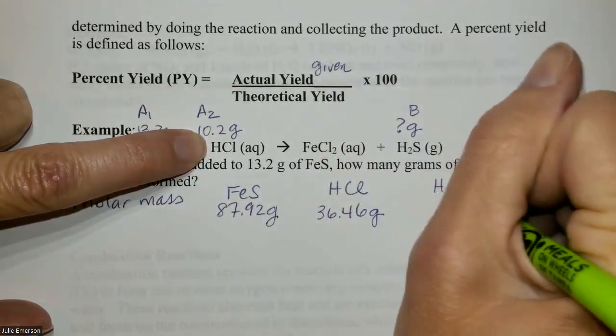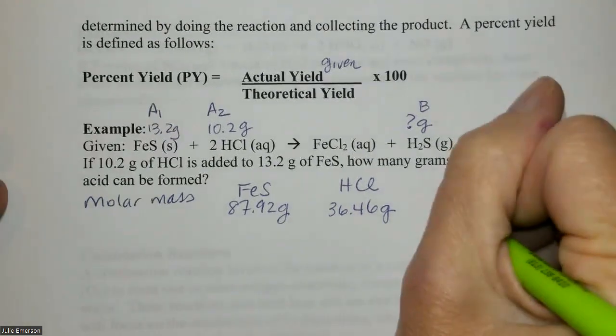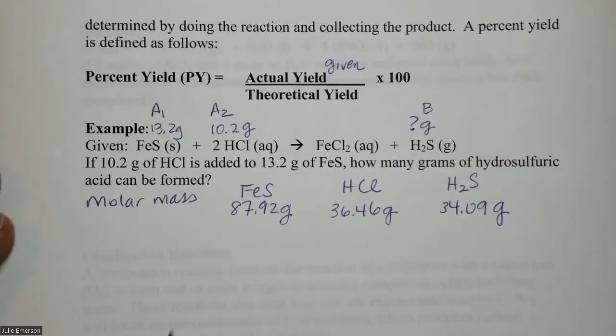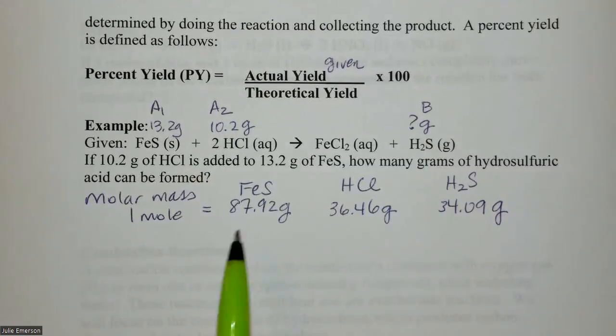And then for the H2S, I've got 32.07 plus the 2.02 for the two hydrogens, and I get 34.09. All right, so those are the molar mass values for each of those. So 1 mole is 87.92 grams for FeS, 36.46 grams for HCl.